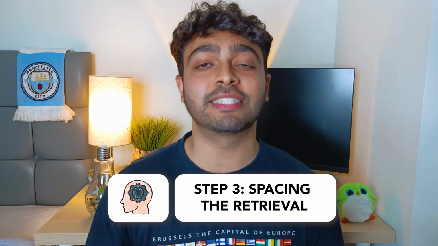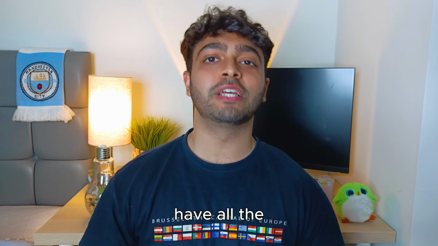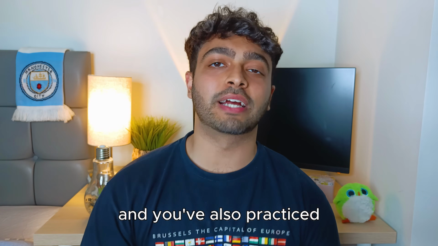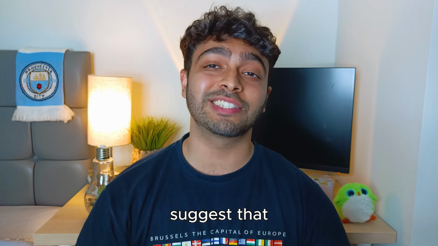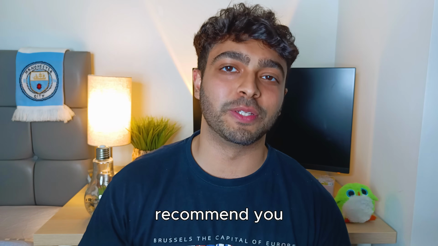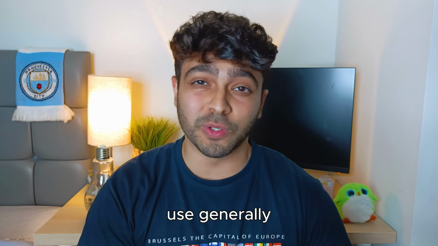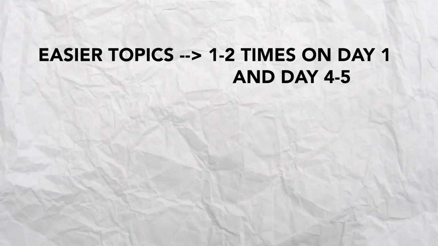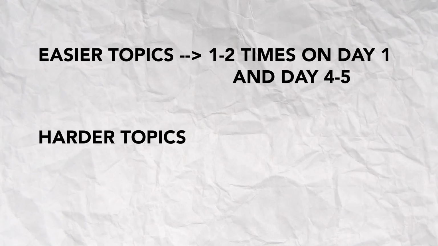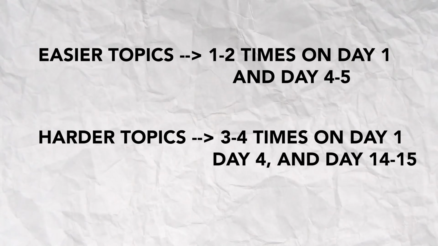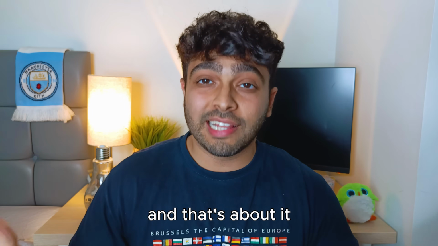Step 3, spacing that retrieval. Now that you have all the information stored as specific stories within the memory castle, and you've also practiced recalling it, this is the formula that I use generally that works for me to space out your recall sessions. For the easier topics, I only tend to review them maybe once or twice, recall them on day 1 and then day 4 to 5. And for the harder topics, I tend to do it around 2 or 3 times. I recall it on day 1, day 4, day 14 to 15, and that's about it.